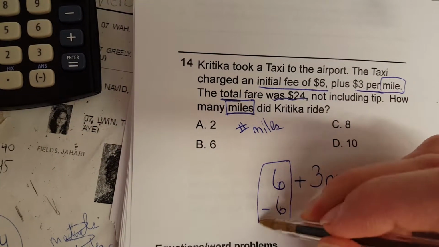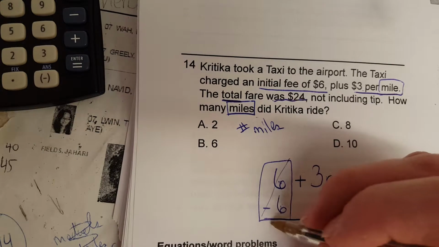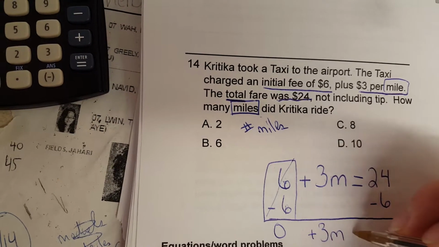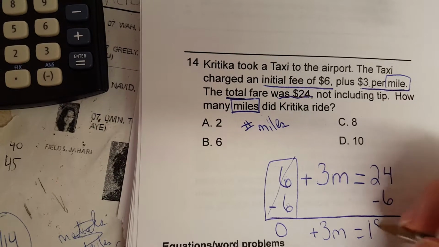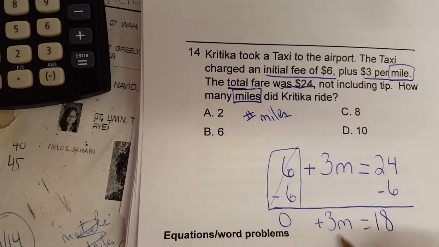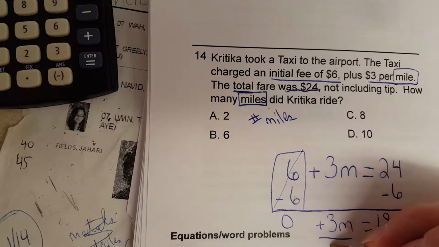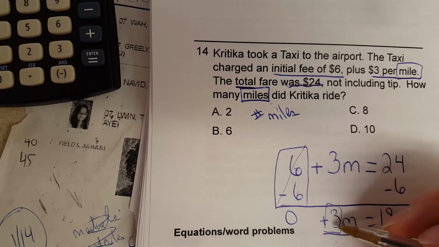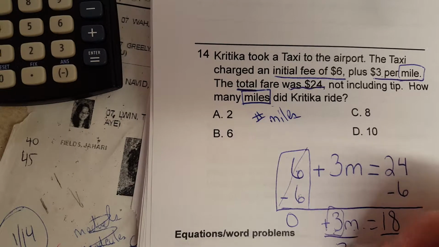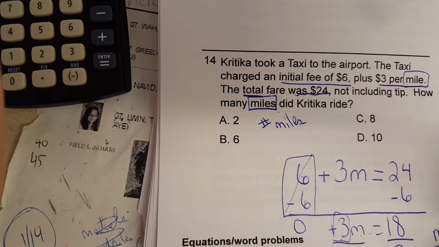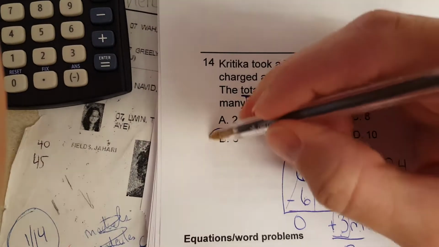What happens right there? They cancel out to 0. This comes down, equals 18. All we do here, divide by the coefficient. This is the coefficient, the number in front of the variable, and we get m equals 6. So that's our answer.